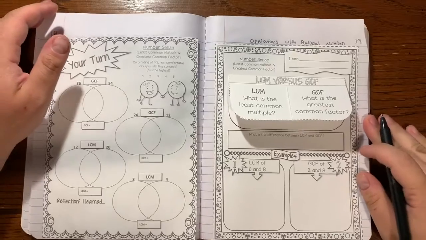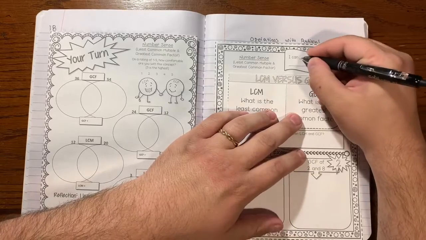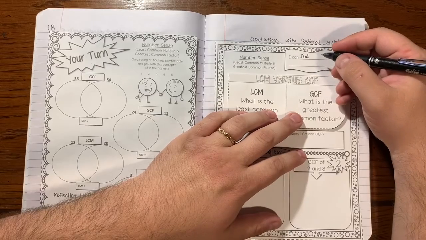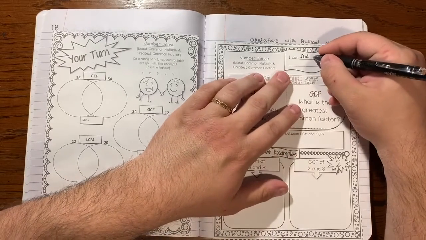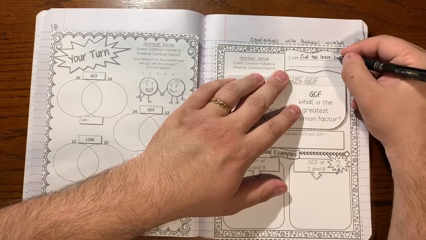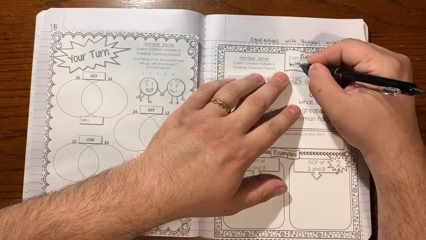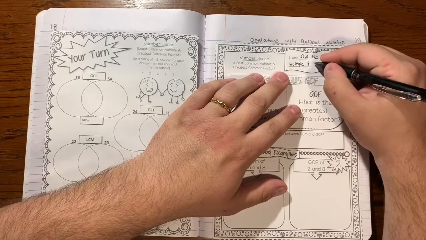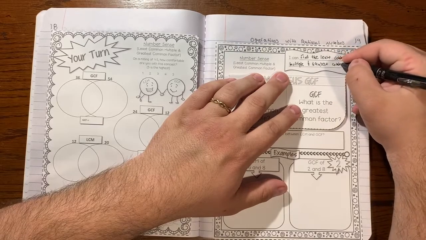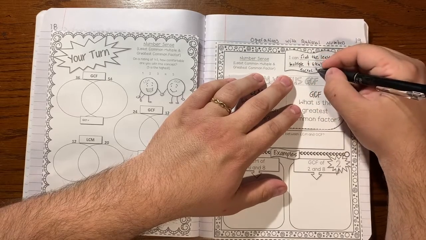Okay, so we're going to start with something just a little bit different. We're going to start with an I can statement here. I can find the least common multiple and greatest common factor given two numbers. So find the least common multiple and greatest common factor between two numbers.